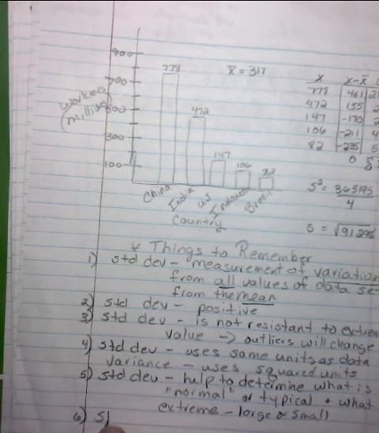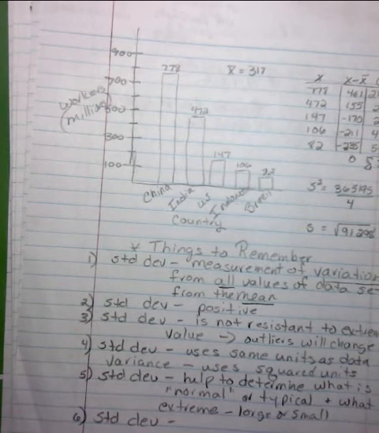When you are using standard deviation, you have to be careful about comparing two different data sets.